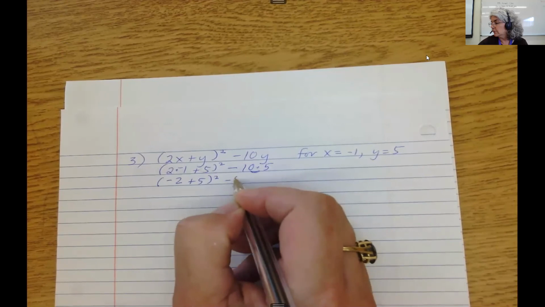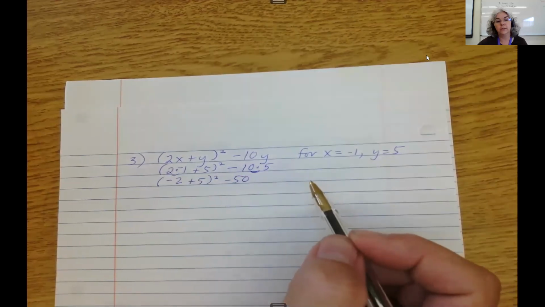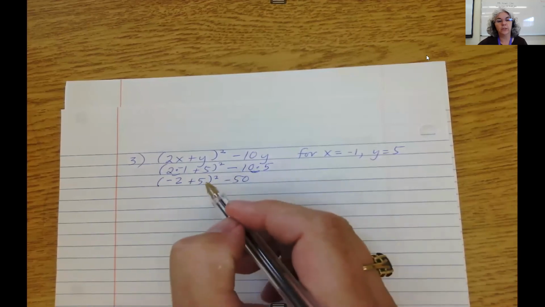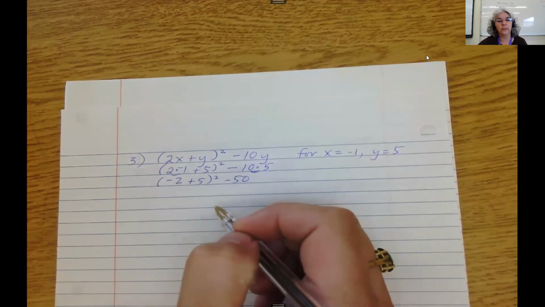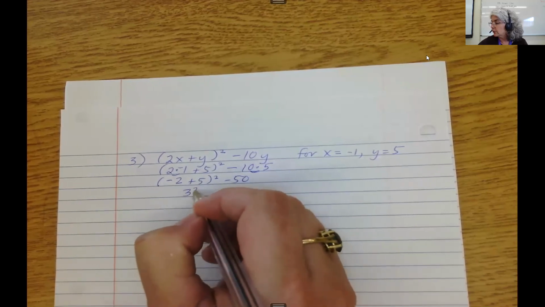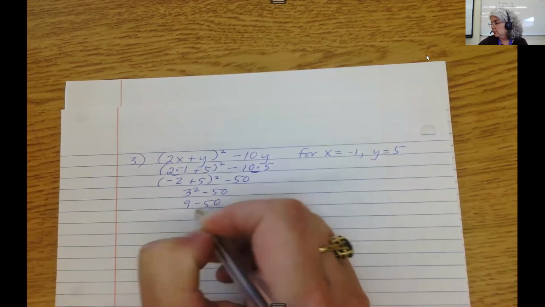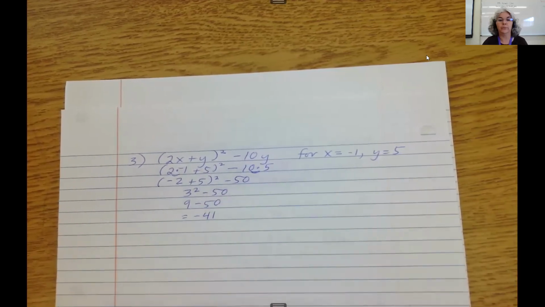That's -50. Okay, so I just did those little multiplication pieces. I have to still finish what's inside the parentheses. So -2 plus 5 is 3. So I get 3 squared minus 50. 9 minus 50, which is -41. And that's your answer.